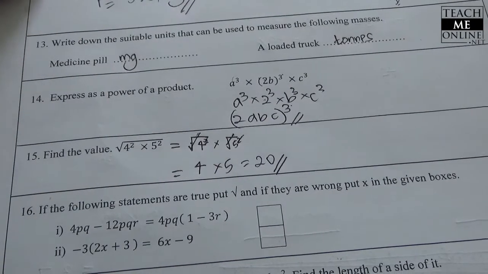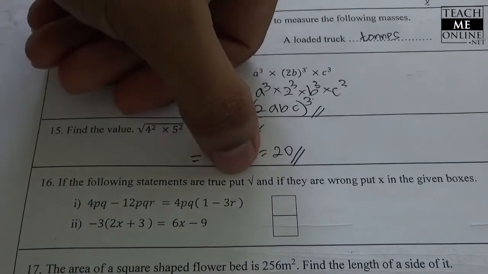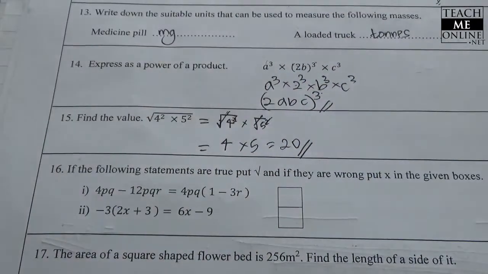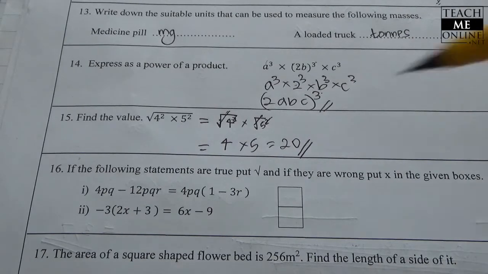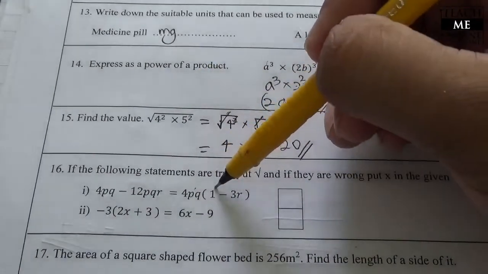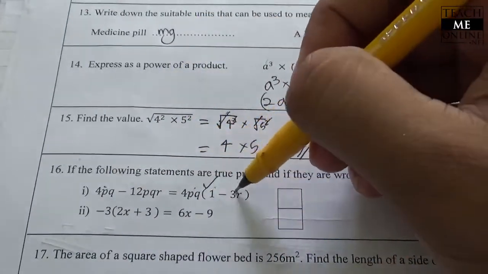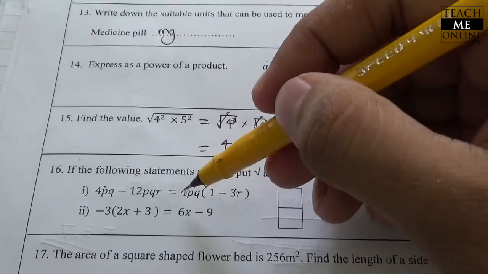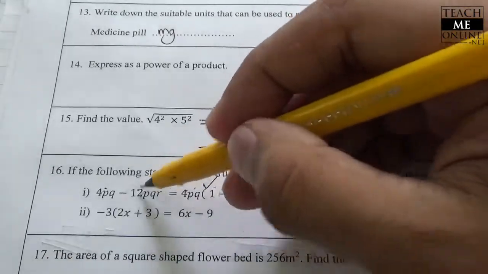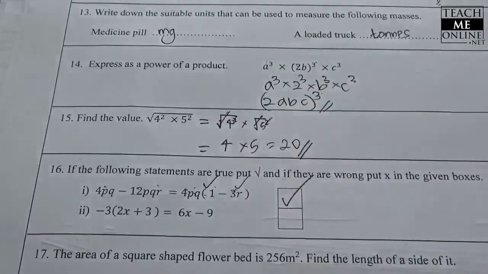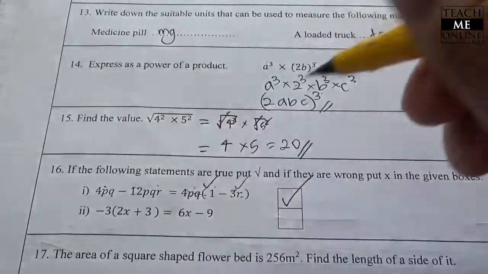Question number 60. If the following statements are true, put a tick, and if they are wrong, put a cross in the given boxes. Subpart 1. 4pq minus 12pqr equals 4pq into 1 minus 3r. Let's check. 4pq into 1 is 4pq, so that part is correct. 4pq into minus 3r is 4 into minus 3 is minus 12pqr. Yeah, so that thing is correct.